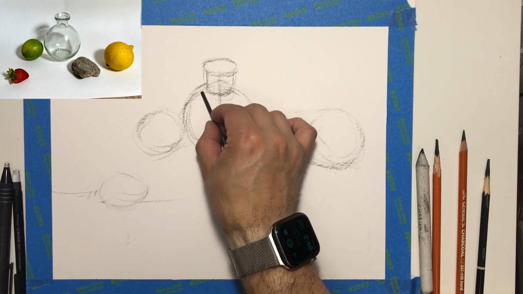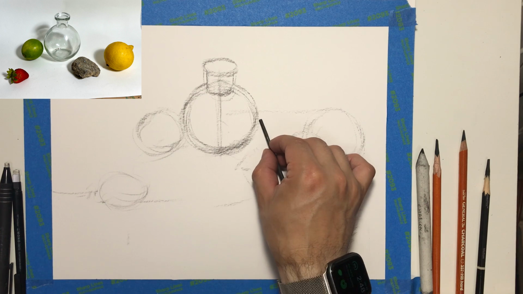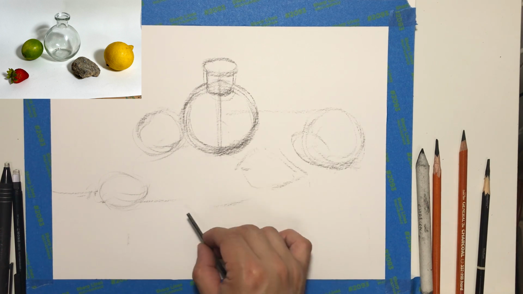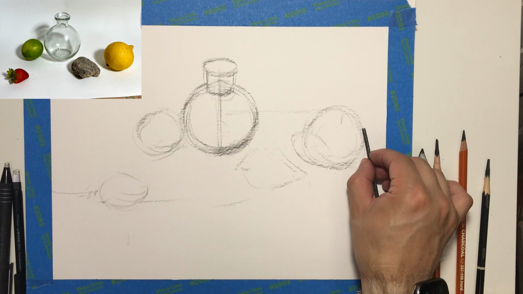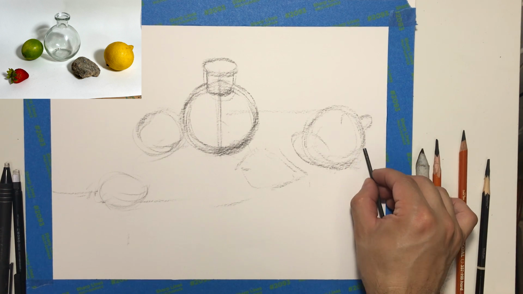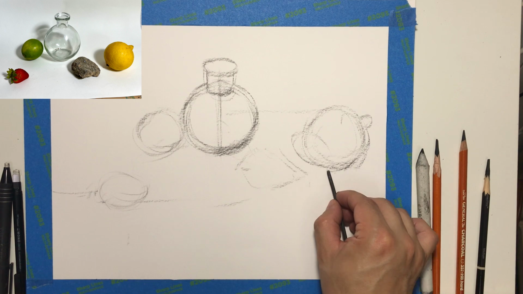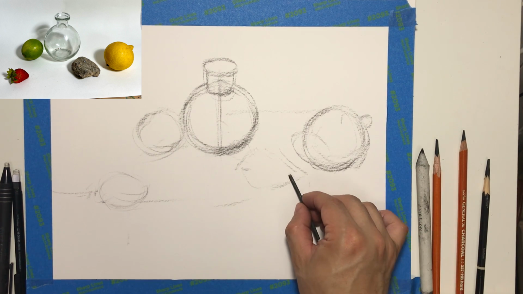So I'm still kind of feeling things out. I'm not sure if this is the right size, so I'm going to start checking proportions soon. But right now, I just want to get a sense of the space that these objects are going to inhabit, and then I'll start making those comparative adjustments.